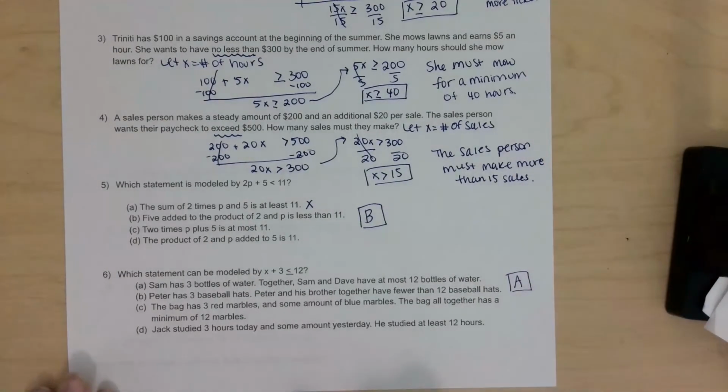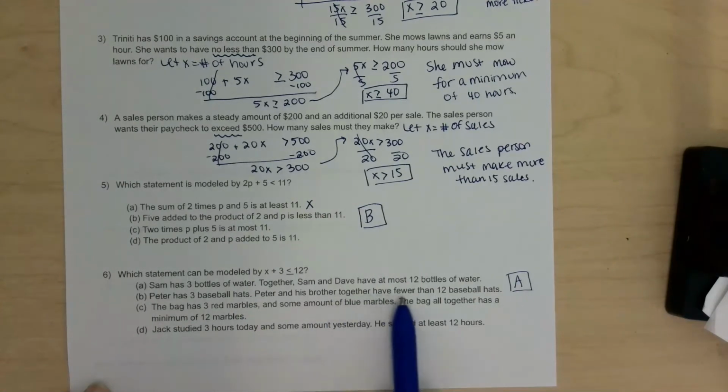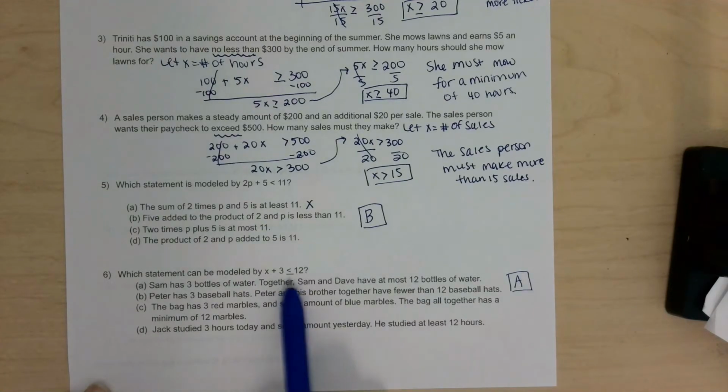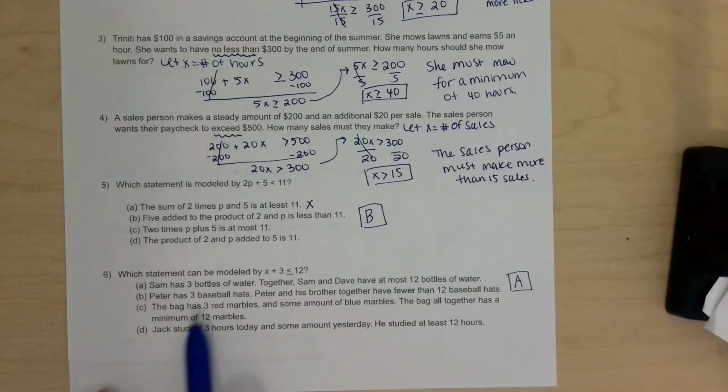But let's go through the other ones just to make sure and just to see why the other ones aren't correct. So Peter has 3 baseball hats. Peter and his brother together have fewer than 12 baseball hats. Fewer than would mean the less than symbol. This is a less than or equal to, so that's not the right answer. For C, it says the bag has 3 red marbles and some amount of blue marbles. The bag altogether has a minimum of 12 marbles. A minimum means 12 or more. Here, this symbol is less than or equal to 12, so that wouldn't work.